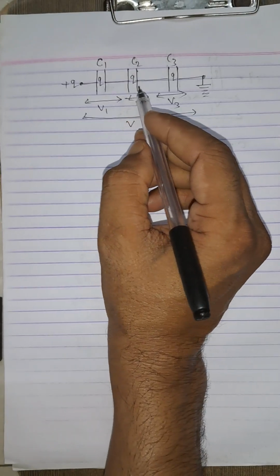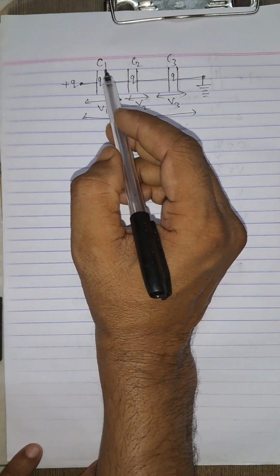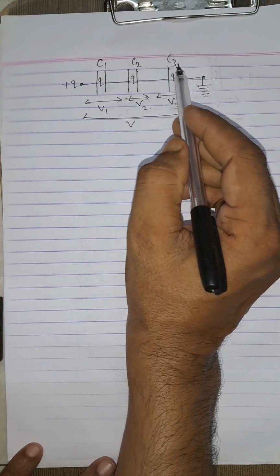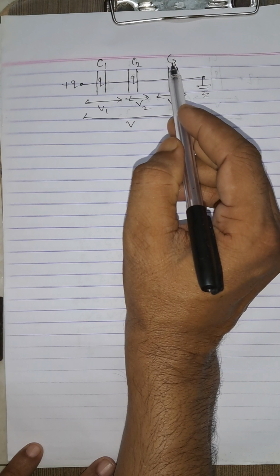Now the wording of this figure: consider three capacitors C1, C2, C3 connected in series.